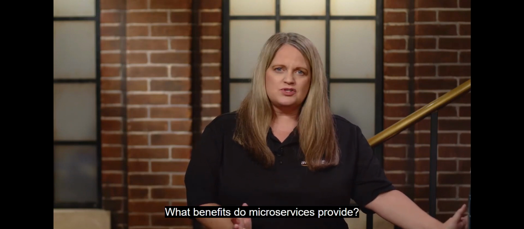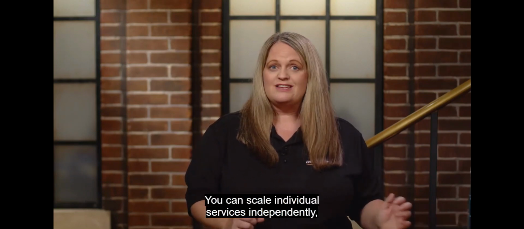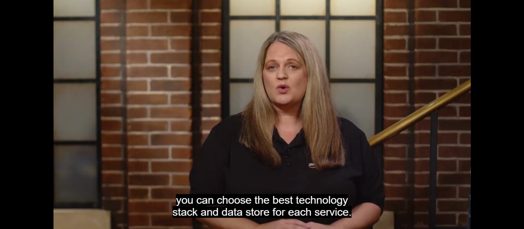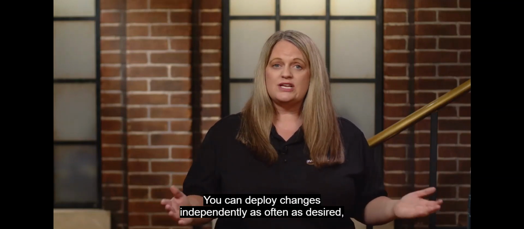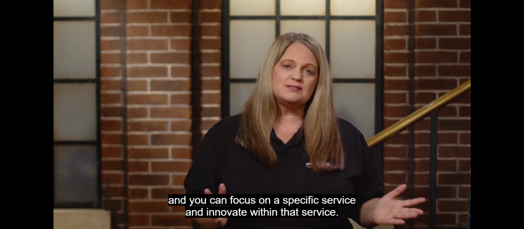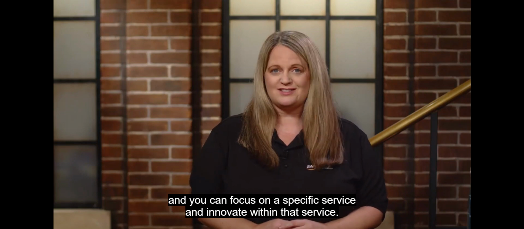What benefits do microservices provide? You can scale individual services independently. You can choose the best technology stack and data store for each service. You can deploy changes independently as often as desired. And you can focus on a specific service and innovate within that service.